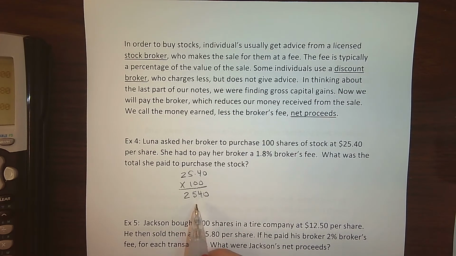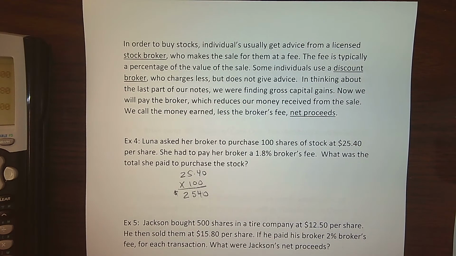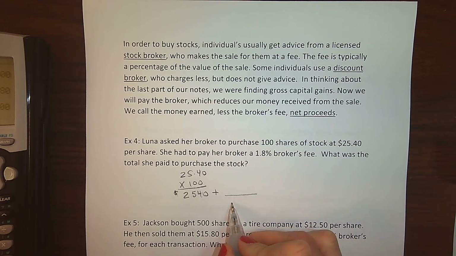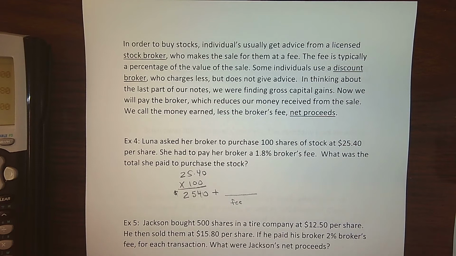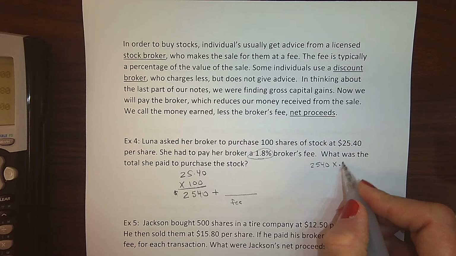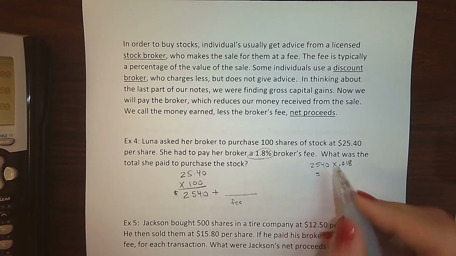But that's not all she's going to pay to obtain those stocks, because she also has to pay her broker's fee. And how do we find that? Well, it is 1.8% of the total amount. So I'm going to do 2540 times 0.018 up here and see what we get.